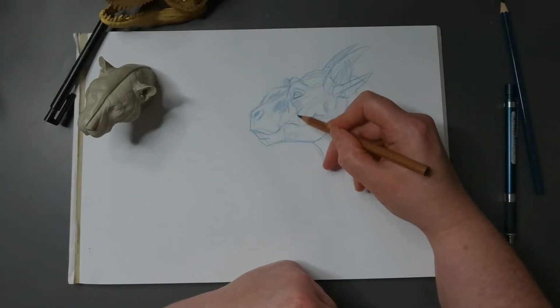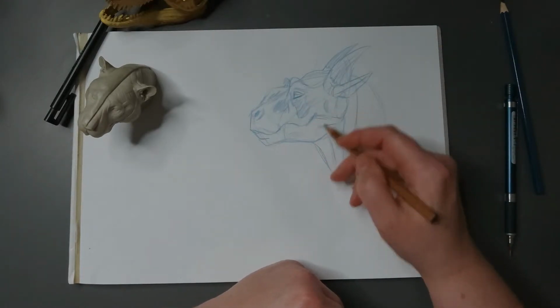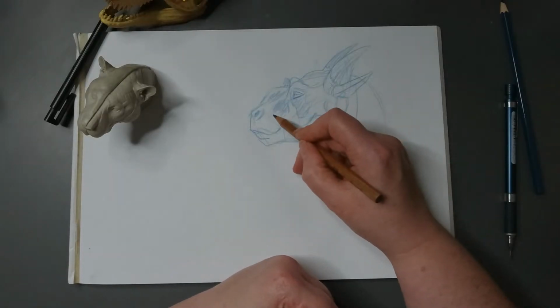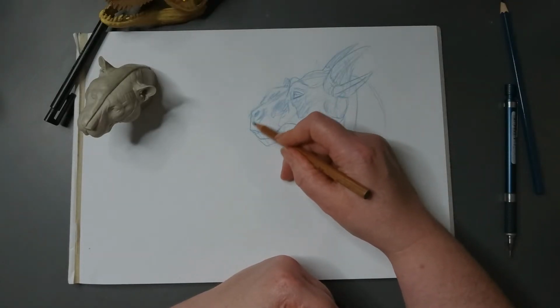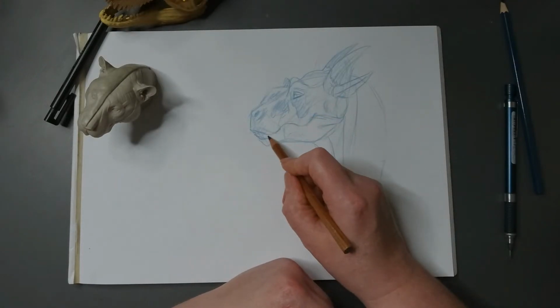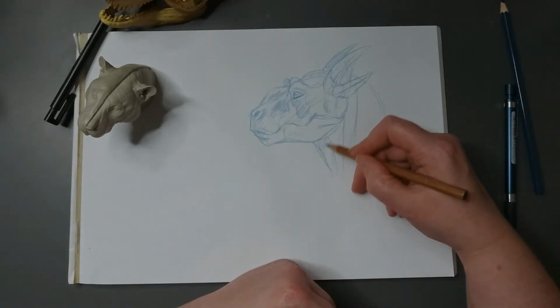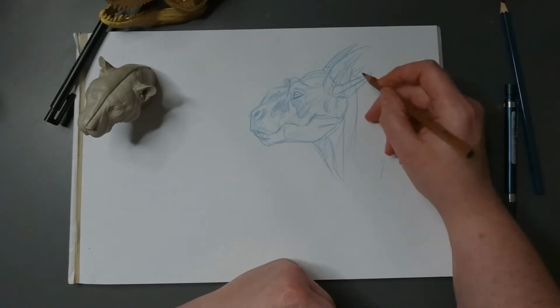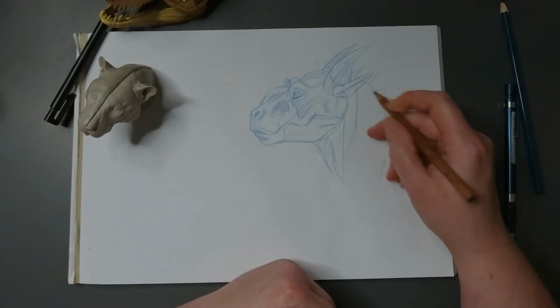Add in some shading. Add in some scales.